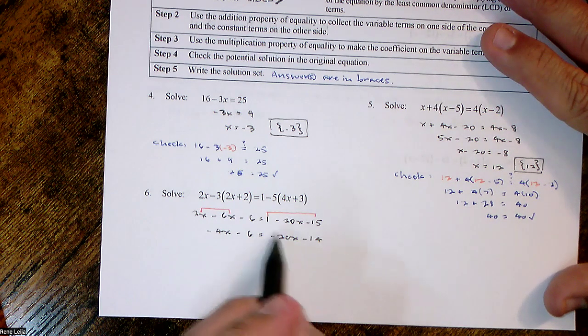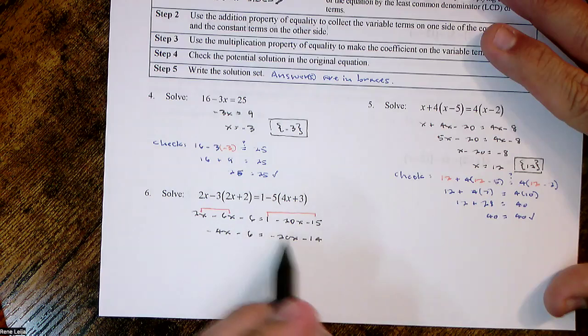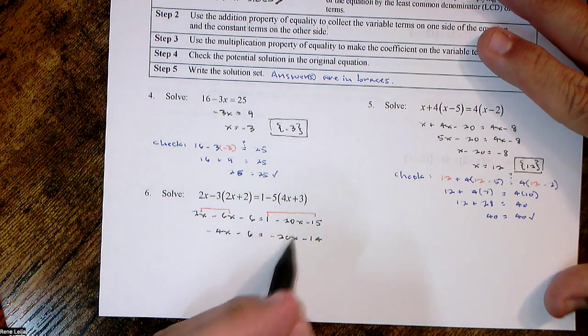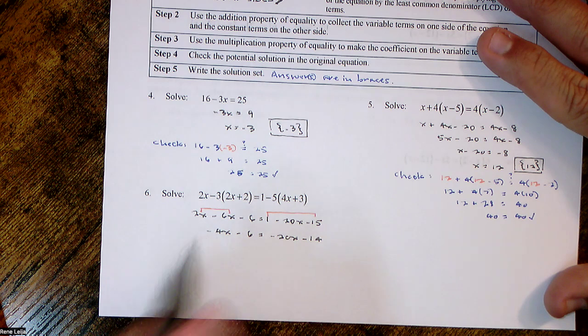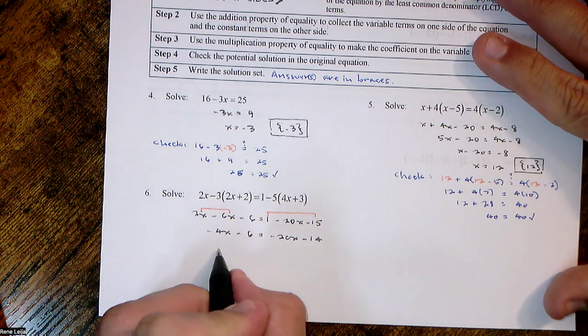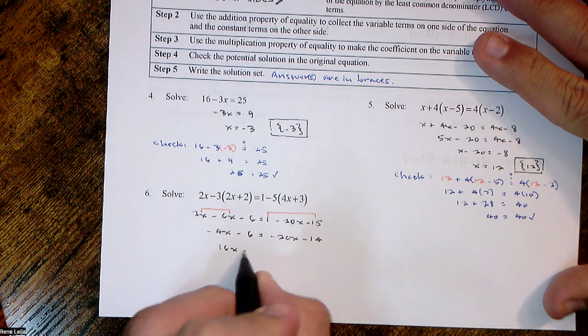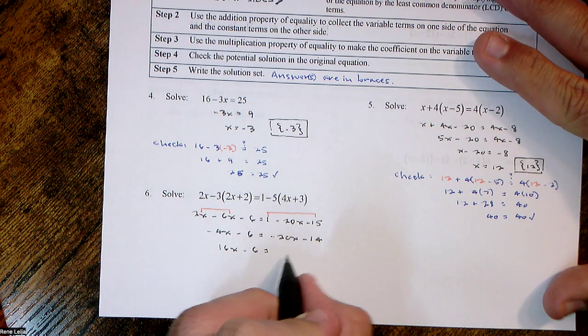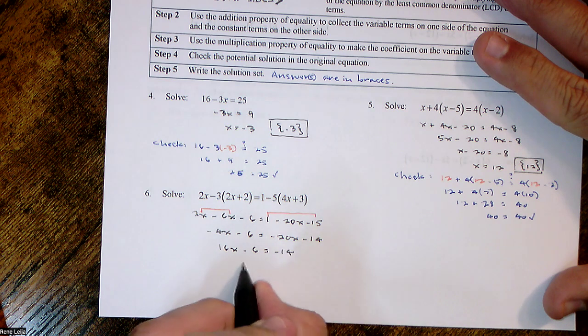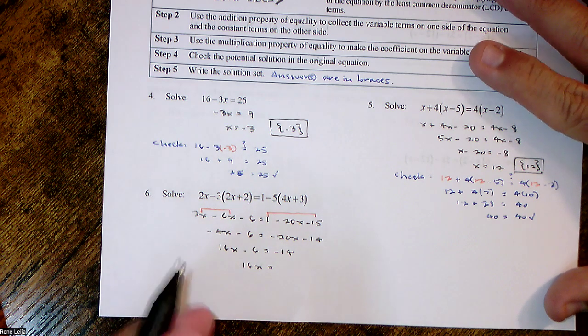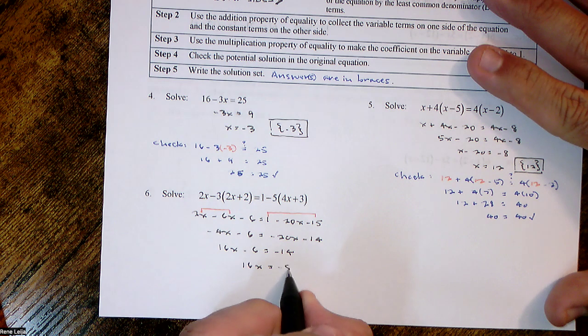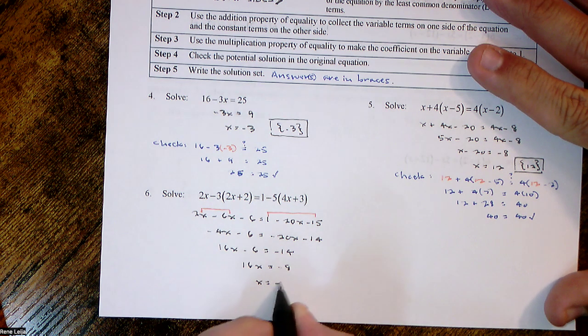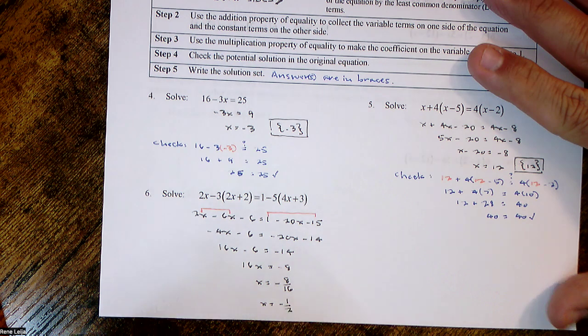Okay, my next step now is when we're going to start moving terms from one side to the other. I'm going to add 20x to both sides. So positive 20 on the right is going to make this go away. So positive 20 minus 4, that's going to give us a 16x minus 6 equals negative 14. And then we're going to add a 6 to both sides. So minus 14 plus 6 is going to give us a negative 8. And then we end up with a negative 8/16. Now this can be reduced to 1/2.